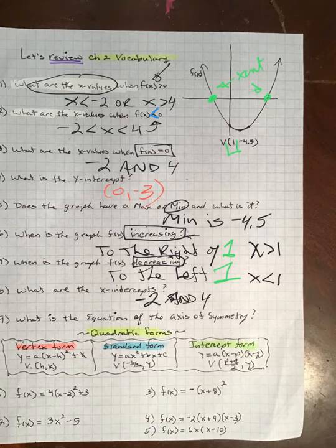What is the equation of the axis of symmetry? Well, remember, the axis of symmetry always goes through the vertex. And the axis of symmetry is a vertical line, so you should write it as x equals, and then we should say x equals 1, because that's the x equals 1 line. So this is x equals 1. That's your axis of symmetry.